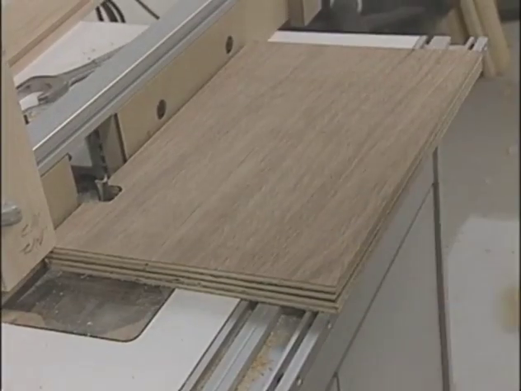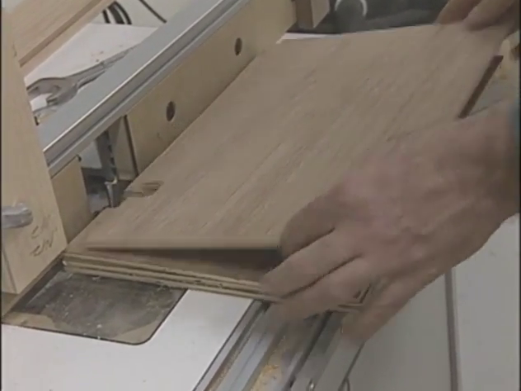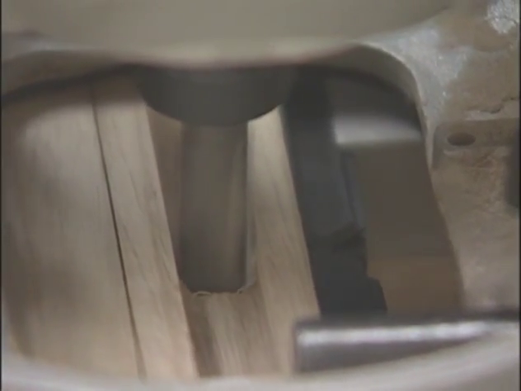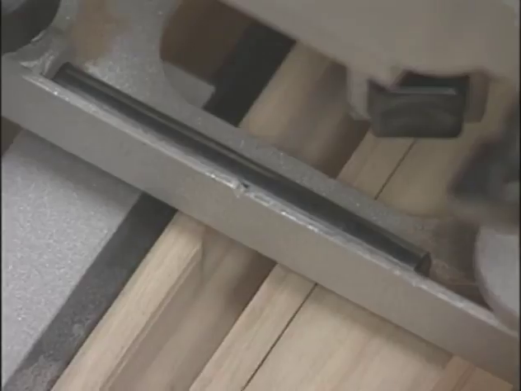After each pass, pull out another shim until you've completed the mortise. You can do similar work with a handheld plunge router, but unless it's carefully jigged, it's more prone to operator error.